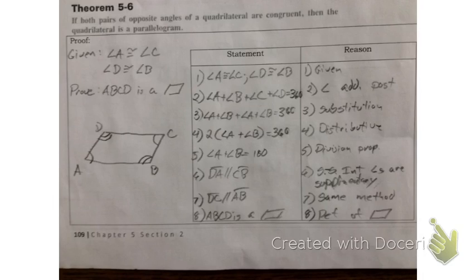The whole goal is, since A plus B equals 180, this line has to be parallel to this line because they're same side interior angles and they are supplementary. And then I said use the same method to prove the other ones, and then it has to be a parallelogram. So it wasn't made to be easy. It was made to be confusing. You kind of look at it and see if it makes sense or not.